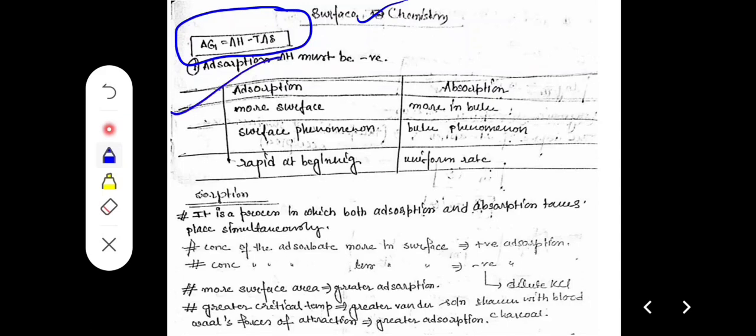Now adsorption versus absorption. Adsorption is a surface phenomenon, a sorption at the surface layer of the materials or solutions, where more particles are soaked on the surface area rather than the bulk.